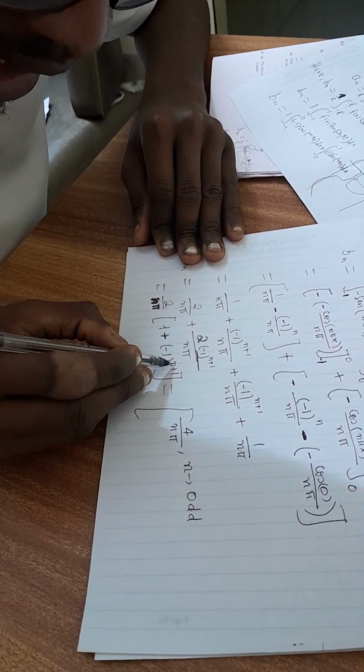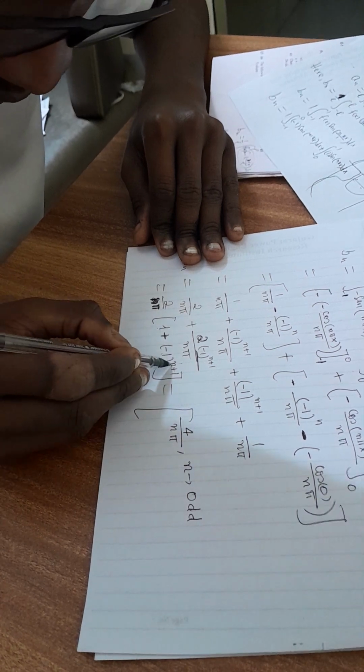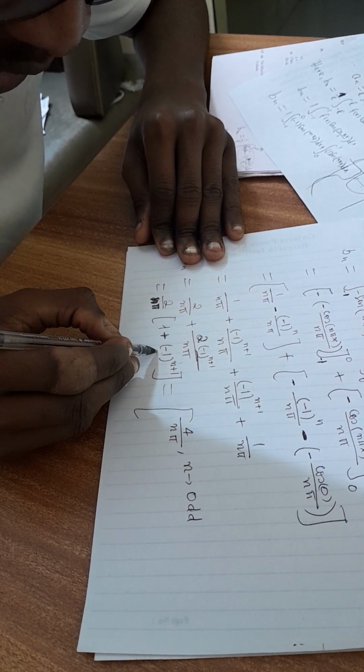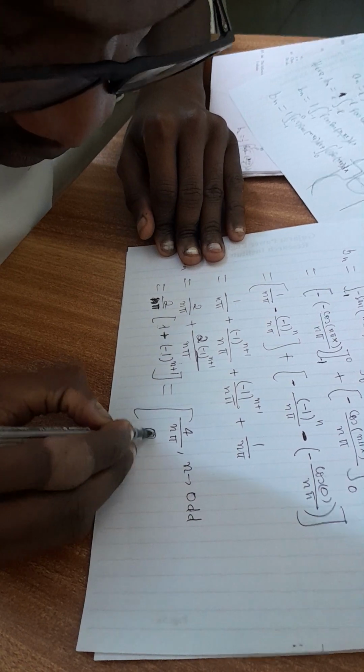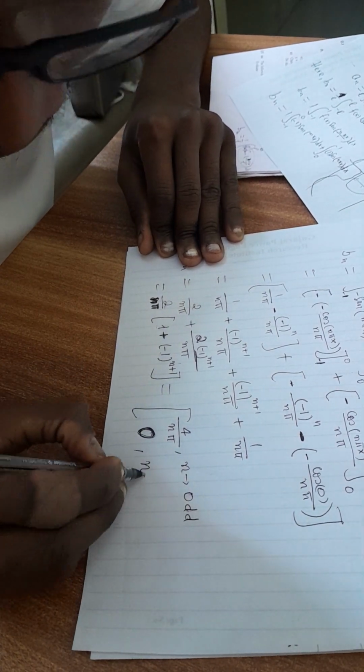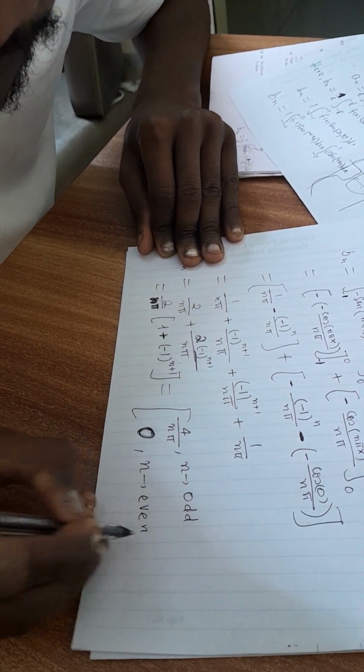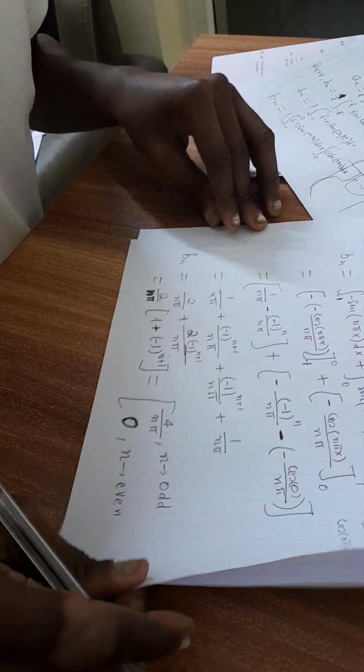But when n is even, suppose 2, it will be minus 1, minus 1 minus 1, it will be 0. So for n even it is 0. So what we can conclude? We can conclude this one.